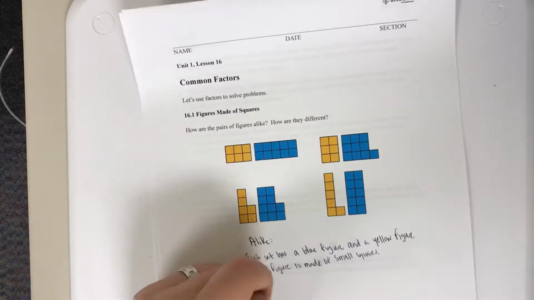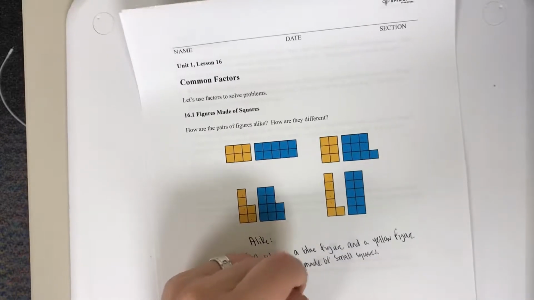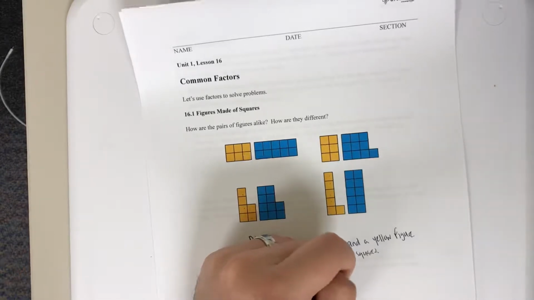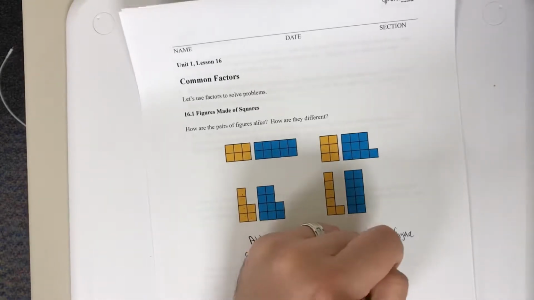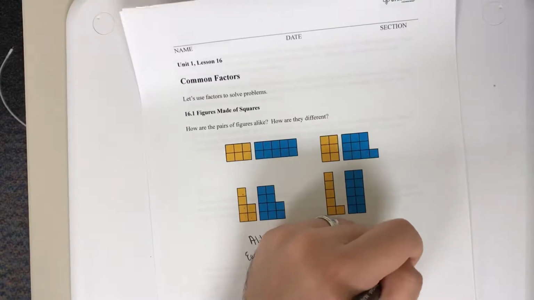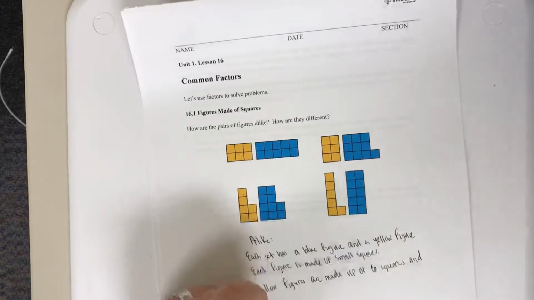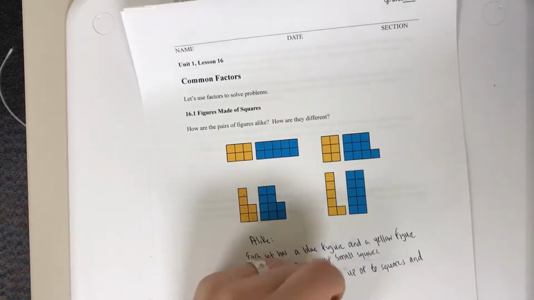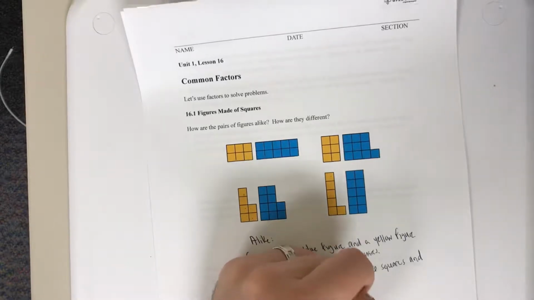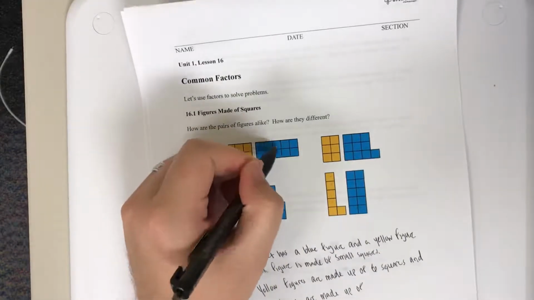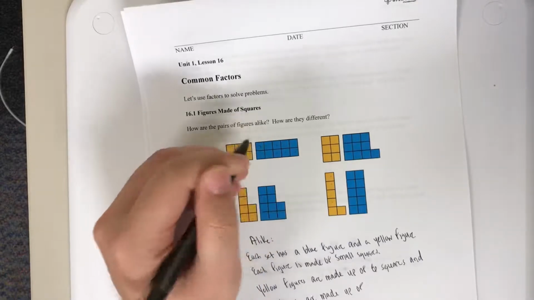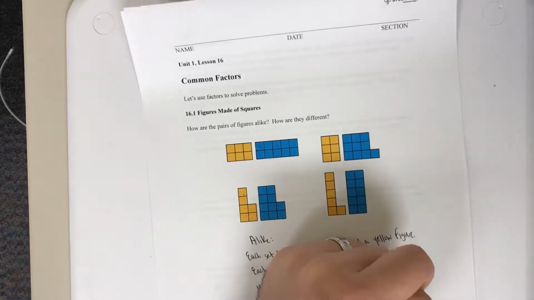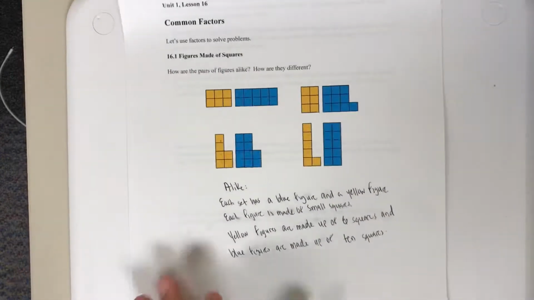So yellow figures are made up of 6 squares, and blue figures are made up of 1, 2, 3, 4, 5, 6, 7, 8, 9, 10 squares. So that's how they are alike. And then we can notice there are differences.